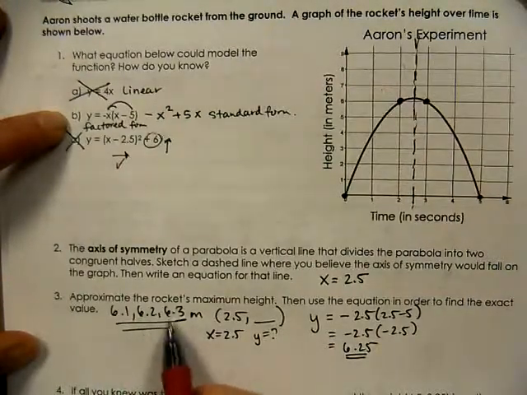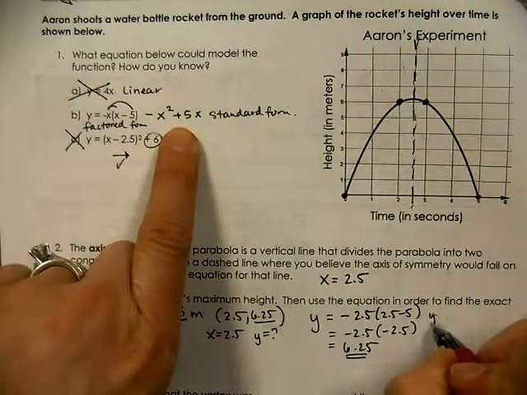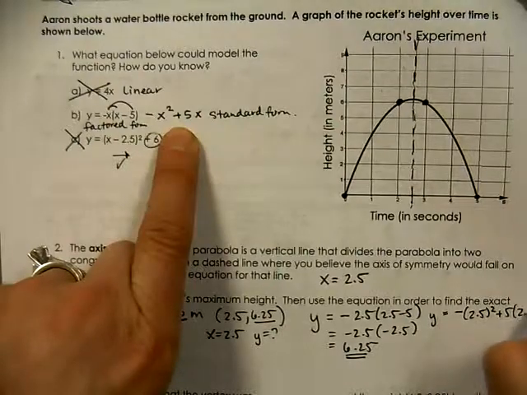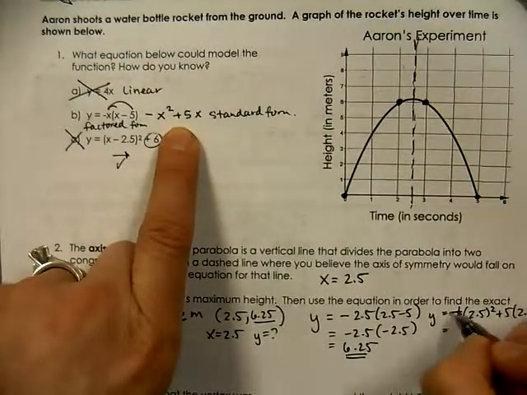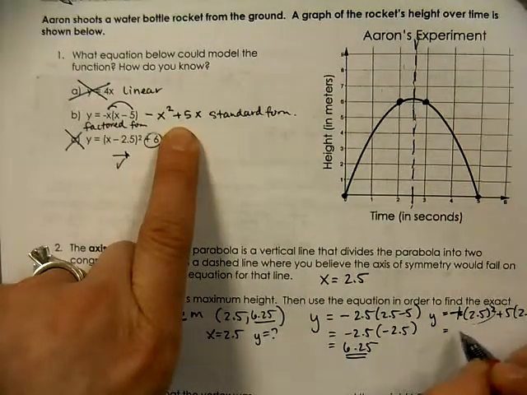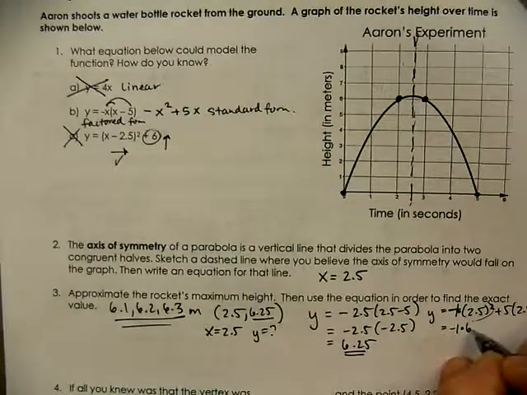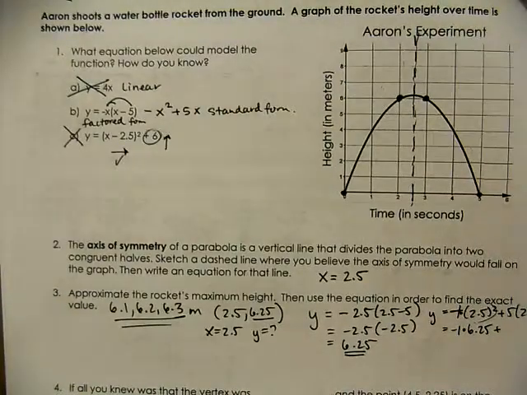So pretty close to what I was approximating. I could also do it over here. Y equals negative 2.5 squared plus 5 times 2.5. I have to follow order of operations. Remember, this is like negative 1 times that. So exponents first. 2.5 squared would be 6.25 plus 5 times 2.5.